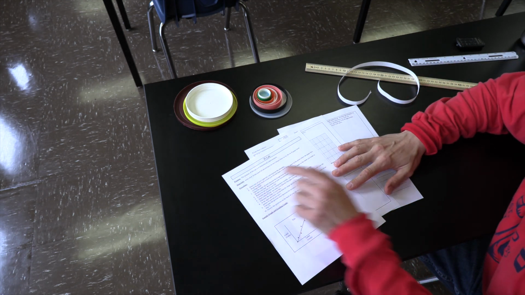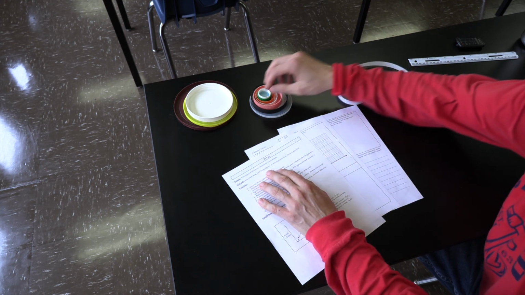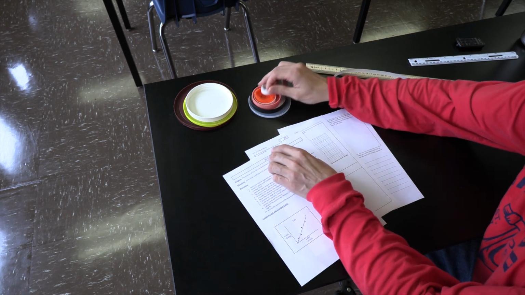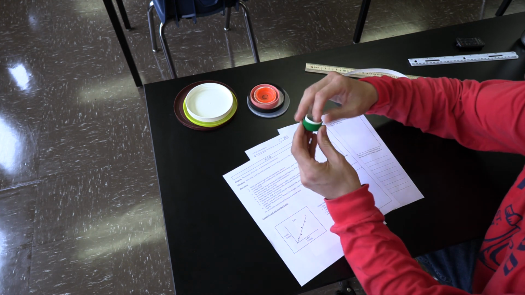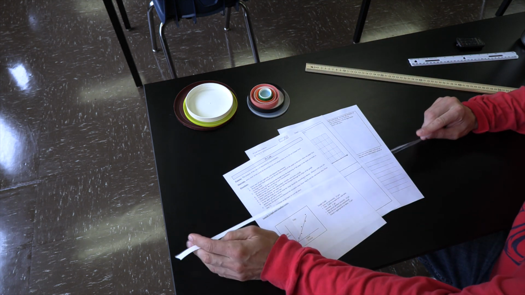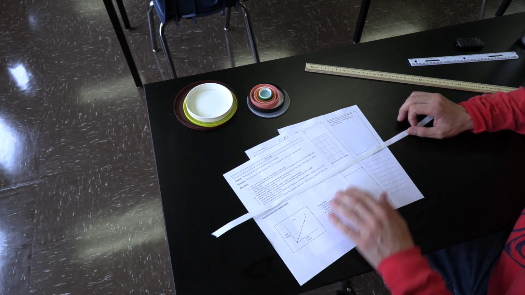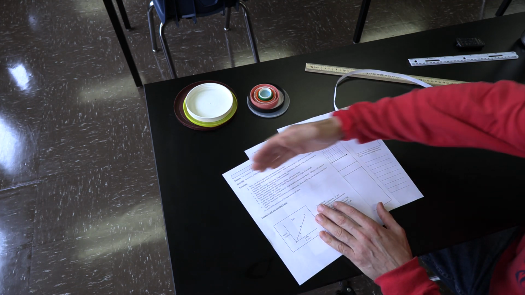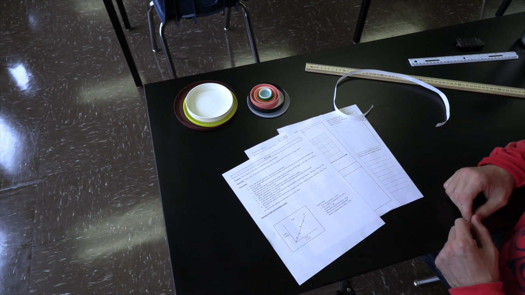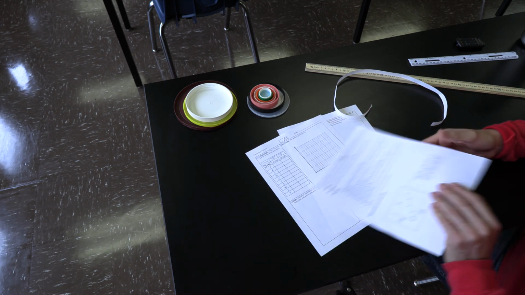So for materials we need a meter stick, 8 lids. Each lid should have its own unique letter on it. So you see A, B, C, they're all different size lids. And a 55 centimeter paper band. That's what we need for our procedure. I'm not going to read through the procedure because it would be tedious. You'll see the procedure as I'm performing it. So I'll set this aside.